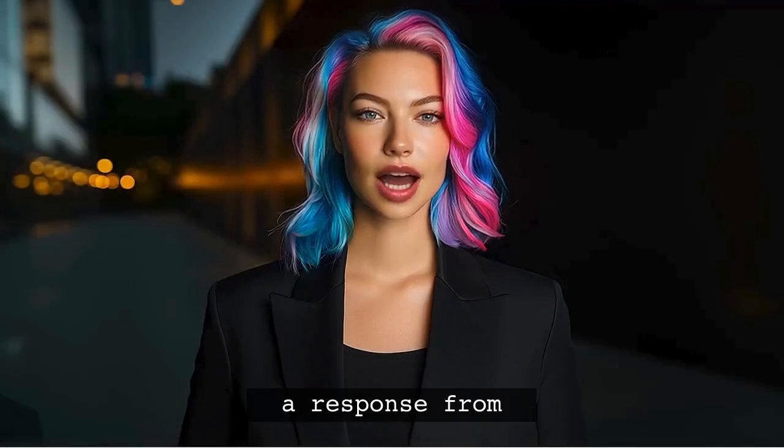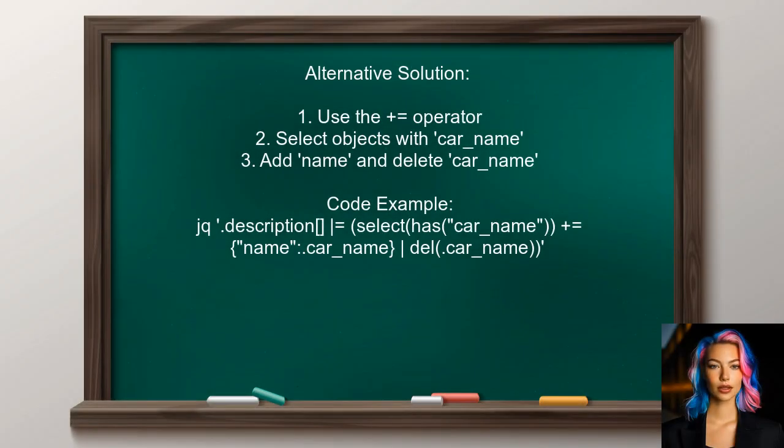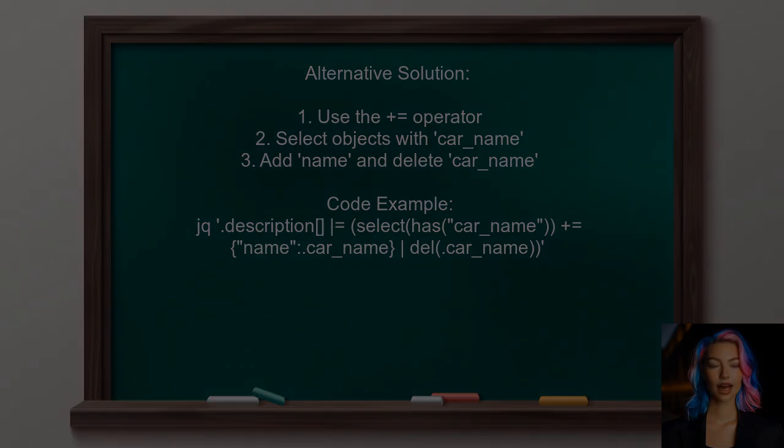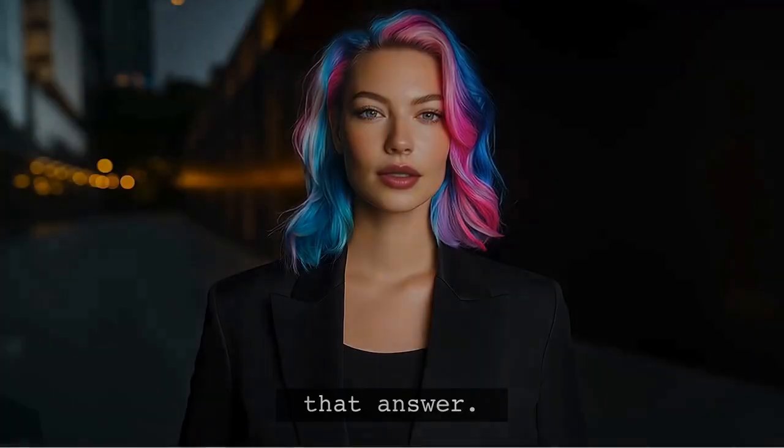Now, let's see a response from a different user. An alternative approach shared by another user involves using the += operator. This method allows you to rename the car name property to name without having to specify all other properties. That's it for that answer.